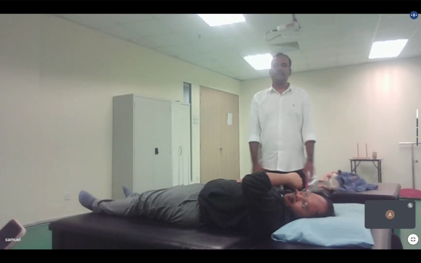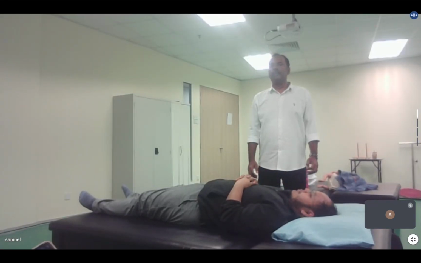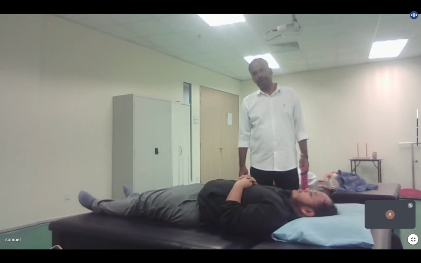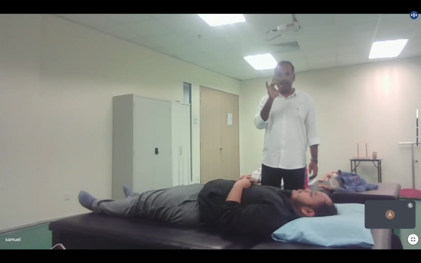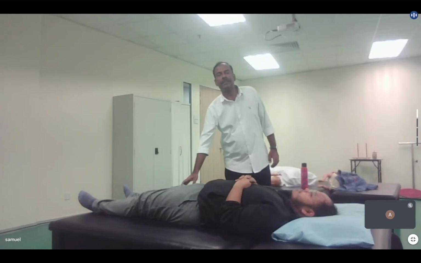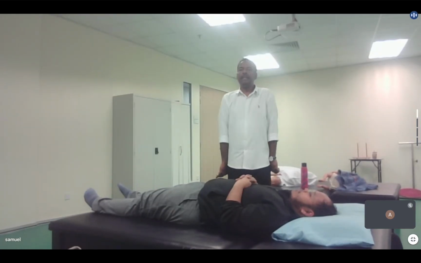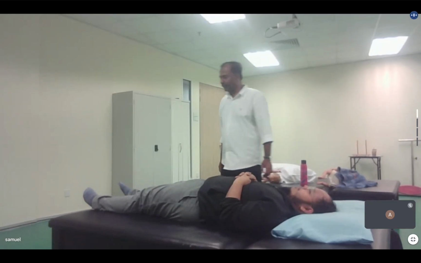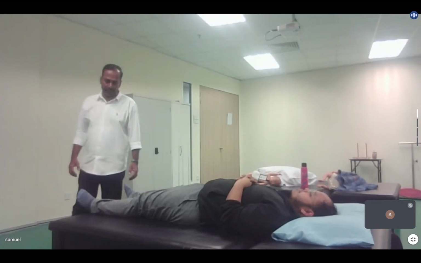Brainstem. Lower midbrain. So your midbrain area is affected, so the person gets a decerebrate posturing. The next one is going to be your decorticate.